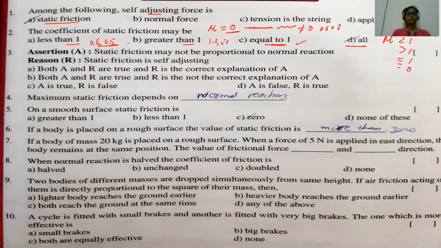That's all. Next: the static friction may not be proportional to the normal reaction. That is right. Why? I told you already, maximum static friction will be proportional to the normal reaction, but not static friction. Static friction will sometimes be less than, sometimes more than, or sometimes equal to the normal reaction, but it will not be proportional. Children, you can see the graph, no? It is not equally rising. Only maximum static friction will be proportional to N.